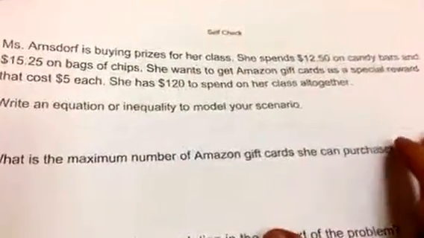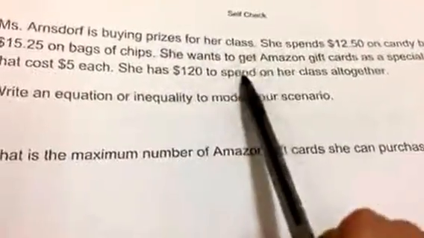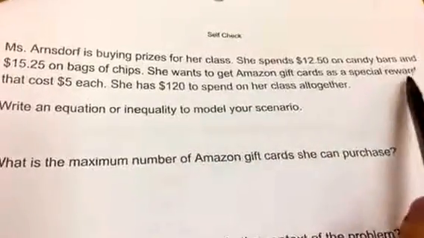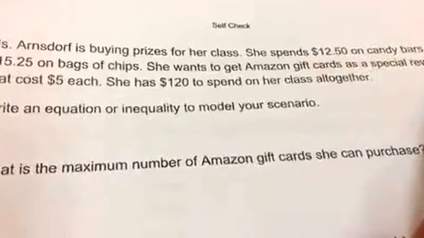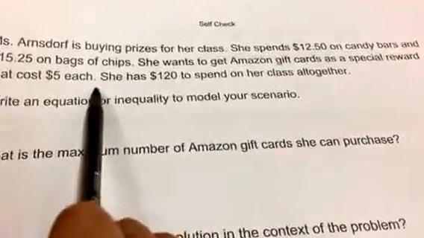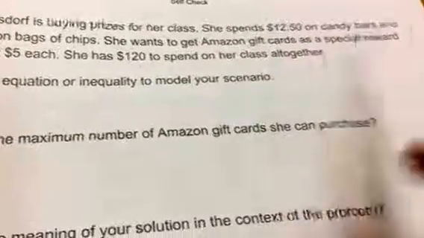Okay, so what I'm going to do now is, just so you guys have another example here, I'm going to go ahead and solve the self-check. I'm not going to explain all of it, but you can watch it so that you can see kind of what I'm doing here. So Ms. Armstrong is buying prizes for her class. She spends $12.50 on candy bars and $15.25 on bags of chips. She wants to get Amazon gift cards as a special reward that costs $5 each. She has $120 to spend on her class altogether.